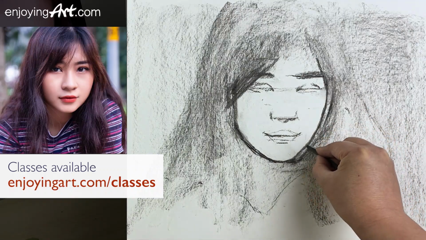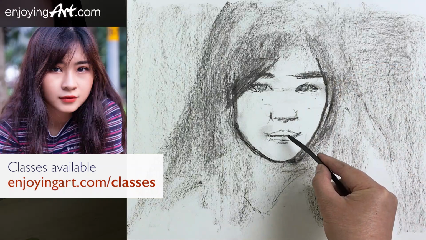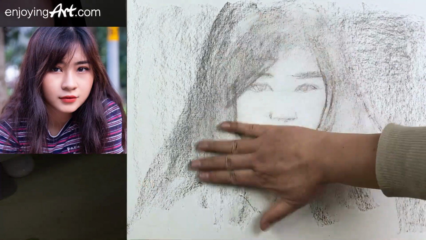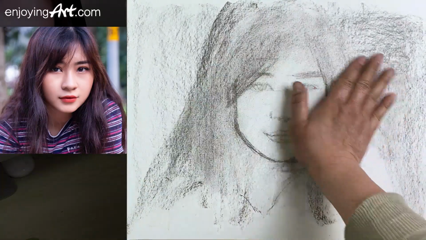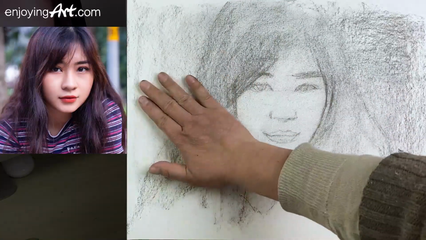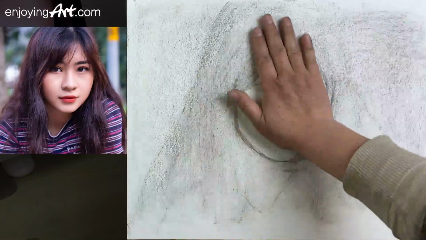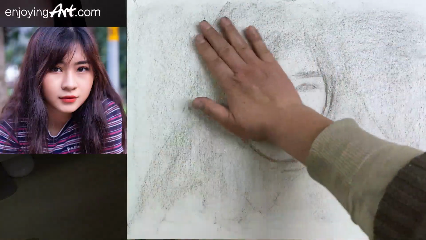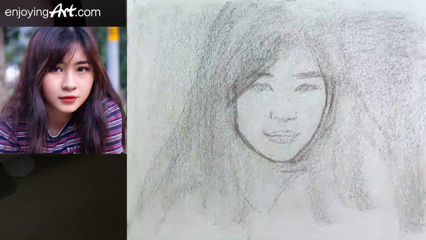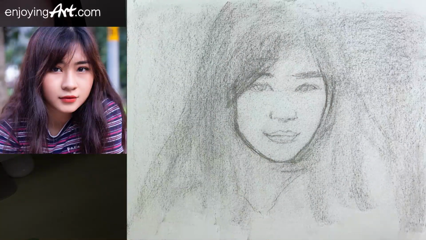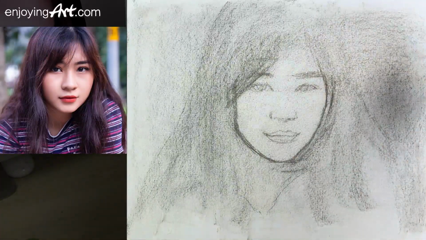Okay, like this. That's good. And then next, I'm going to blend this. I'm going to use this charcoal stick. I'm going to take a look.